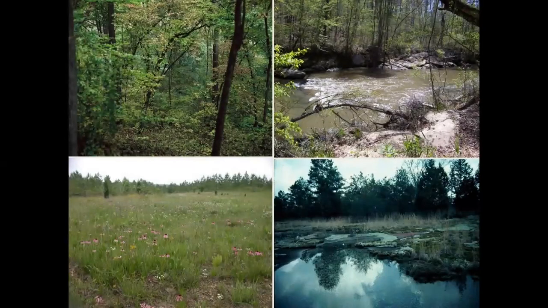You can see there is a multitude of plant communities here in Georgia. On the upper left is a typical mid-slope forest. Upper right is a floodplain levee forest. Lower left shows a Coosa prairie, and the lower right is a granite outcrop. These are all different ecosystems that are troubled by invasive plants.